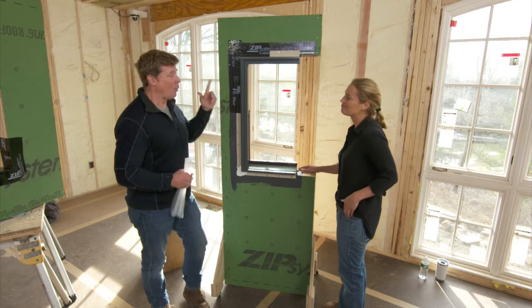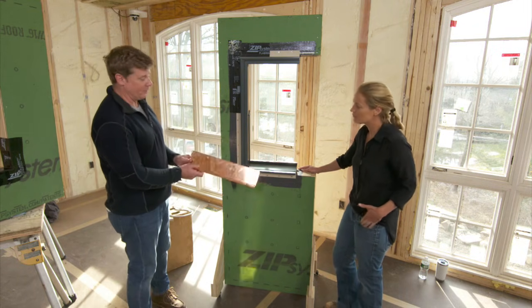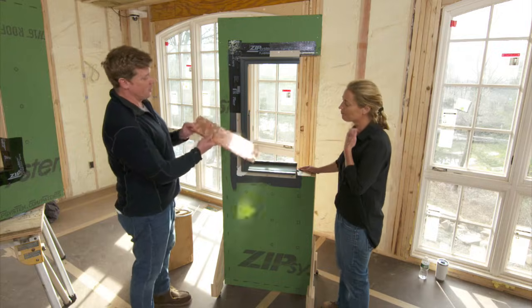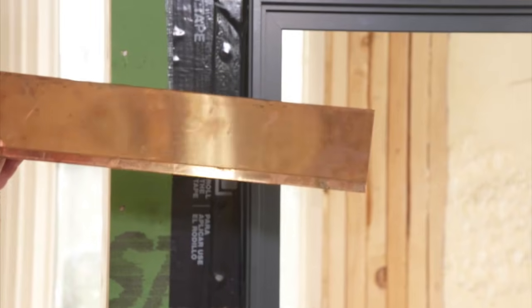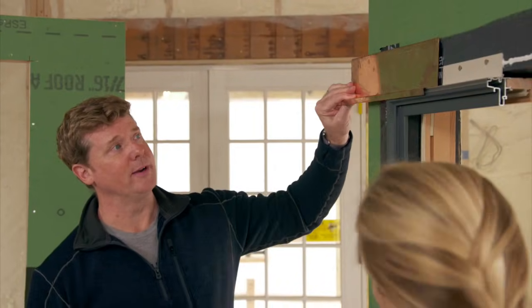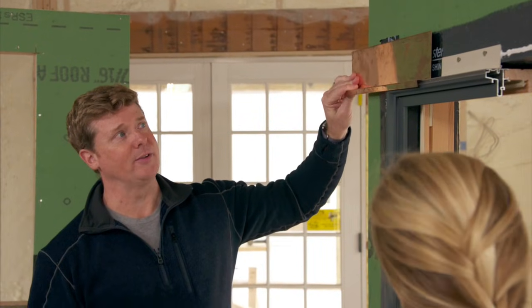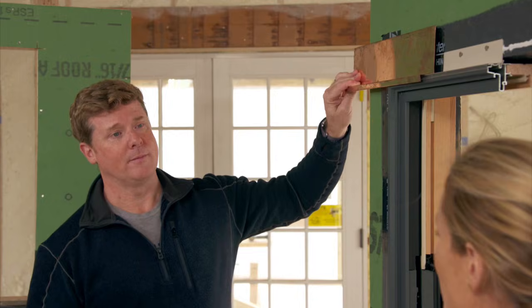Very cool. Okay, I want to introduce one last thing, and it is this detail right here. In this case, it's copper flashing. It doesn't have to be copper, but it would be a flashing detail that we often will install above the window. If I got that right about there. Talk to me about this. So this is what we call a secondary head flashing. And the term secondary matters a great deal.